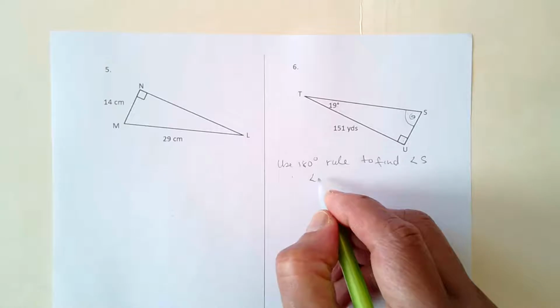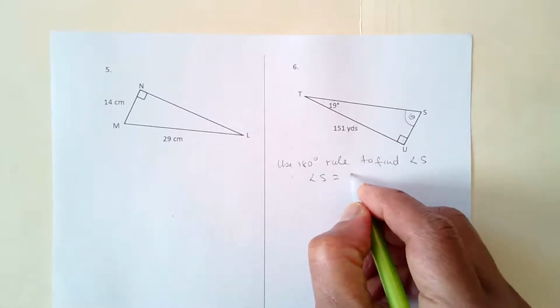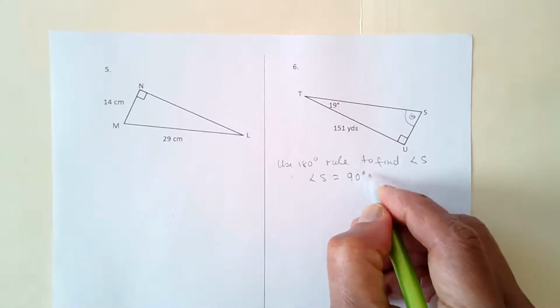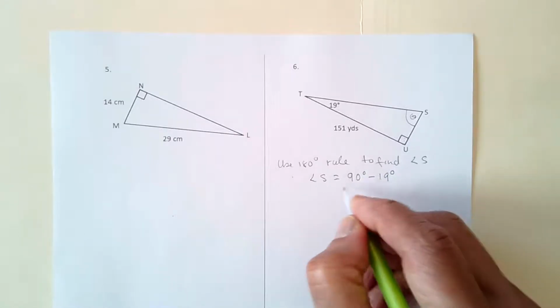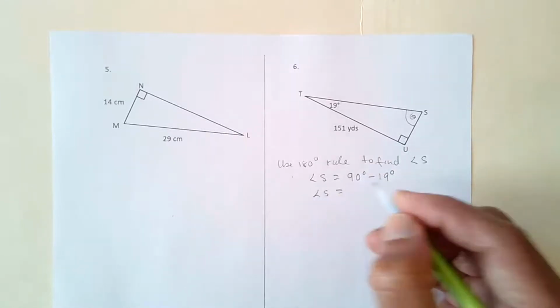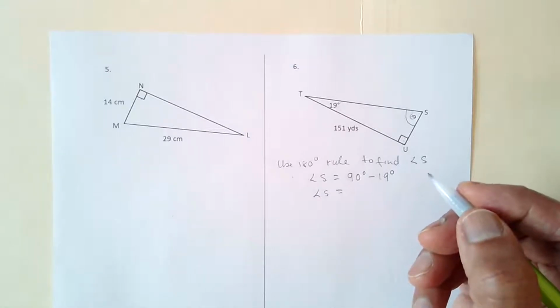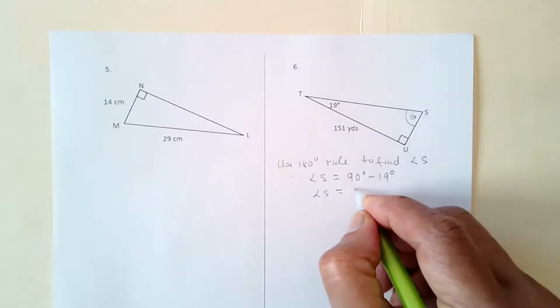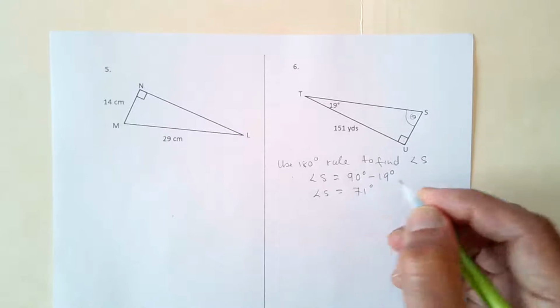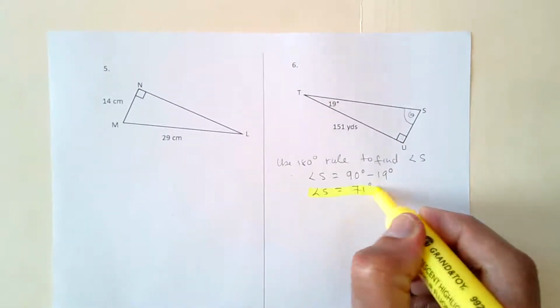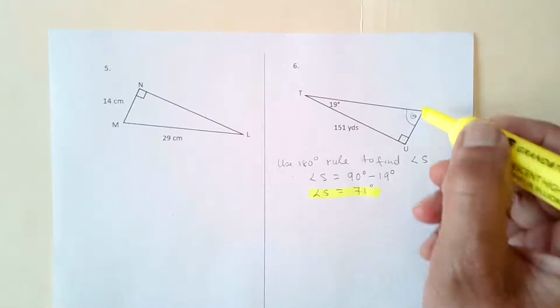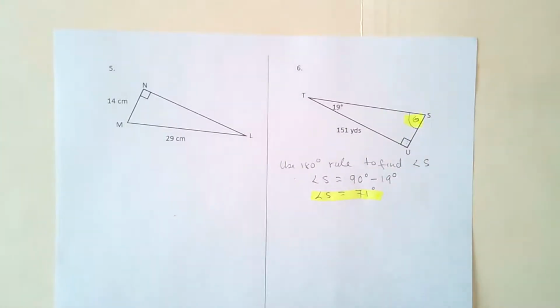So angle S is equal to 90 degrees minus 19 degrees. So angle S is equal to 71 degrees. So put in here 71 degrees.